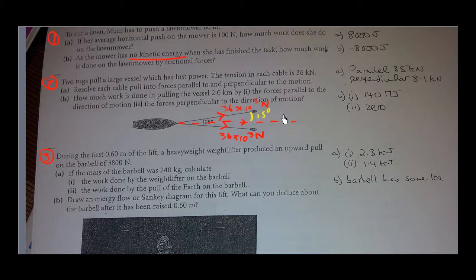And so here we have a triangle that looks like this. This is 15, this is 36 times 10 to the 3, and this is the horizontal component, so the parallel component of it, and this is the perpendicular component, and they ask you to calculate both of those components. So hopefully you know how to do that already. That's the hypotenuse times cos of 15 would be the parallel one, and sine of 15 would be the perpendicular one. You should get those two values pretty easily.